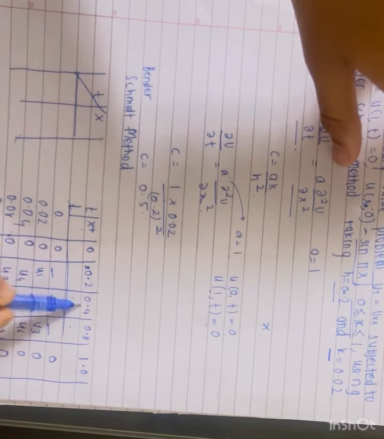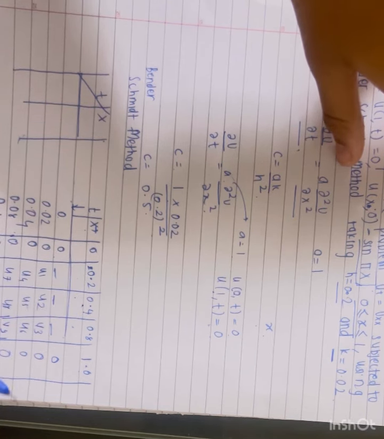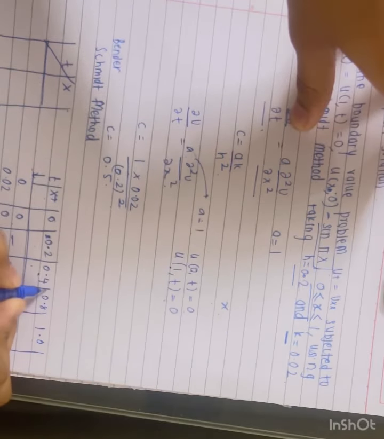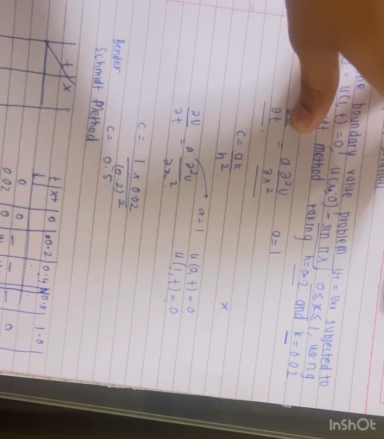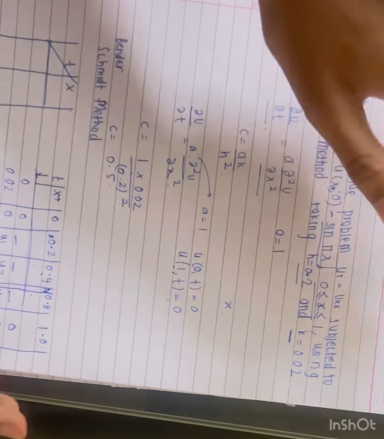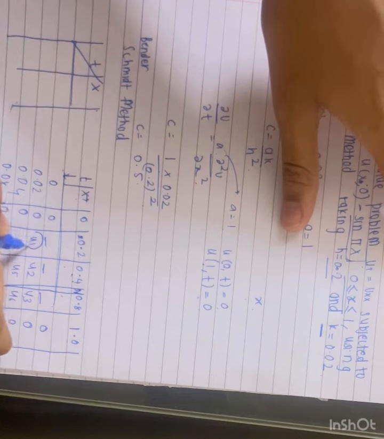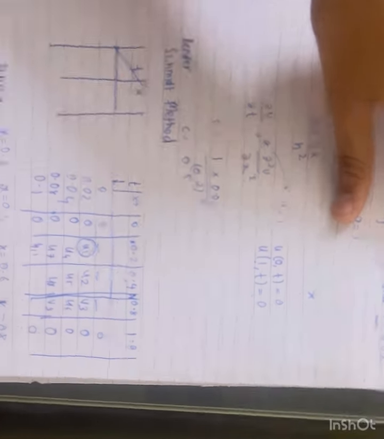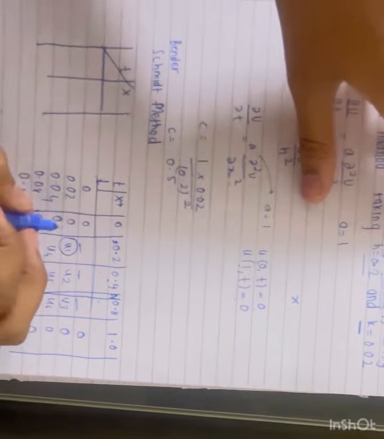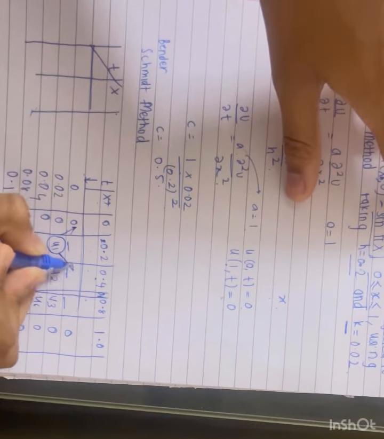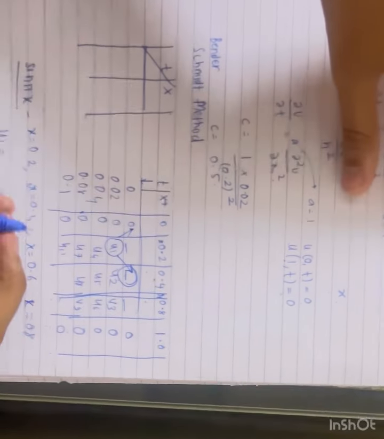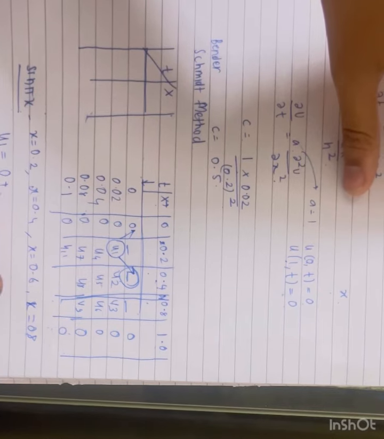So 6, I missed 6 over here by mistake, but no worries. The thing I want to explain is, see here u1, the value of u1 will be calculated as 0 plus this value, whatever this column has, divided by 2.